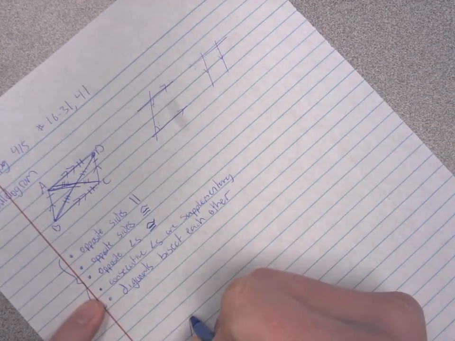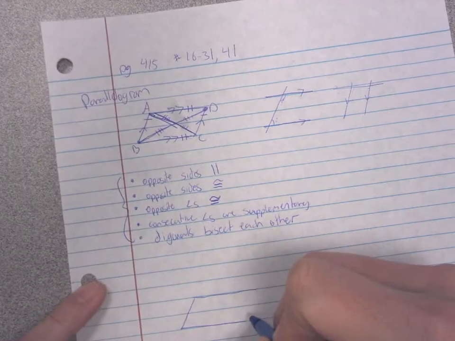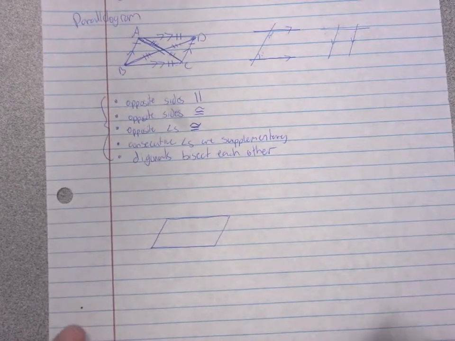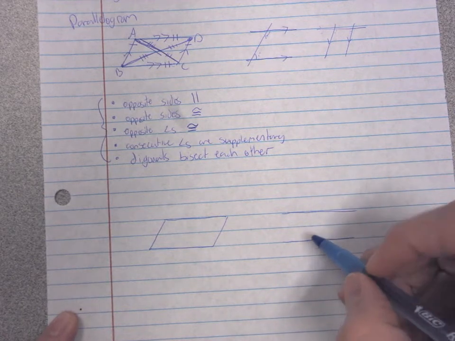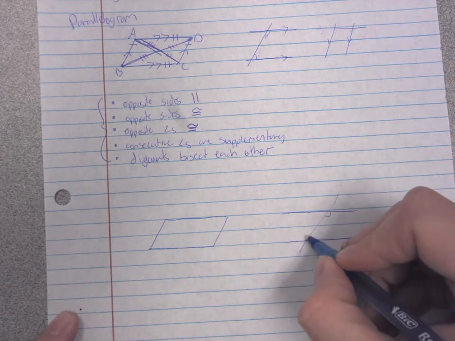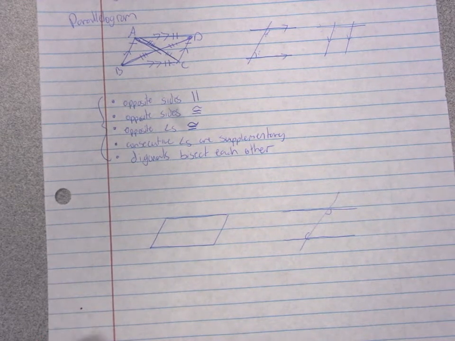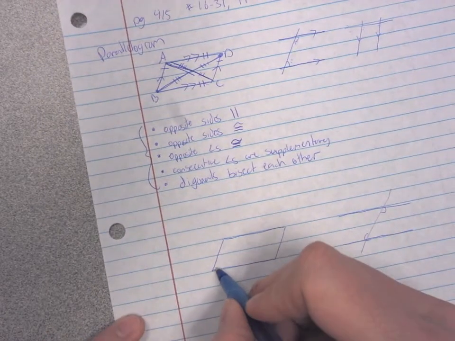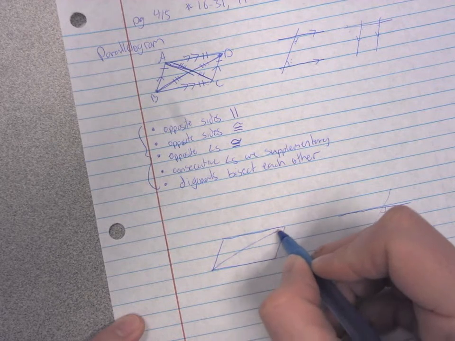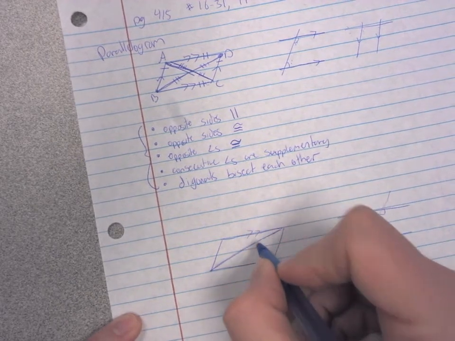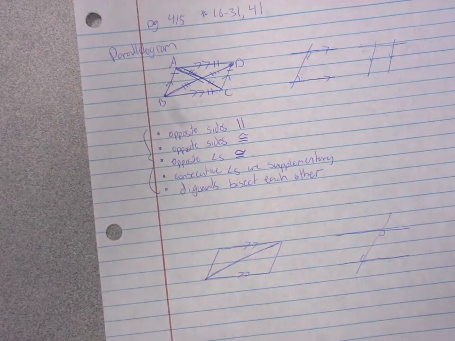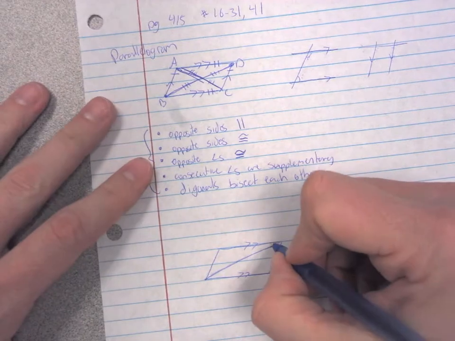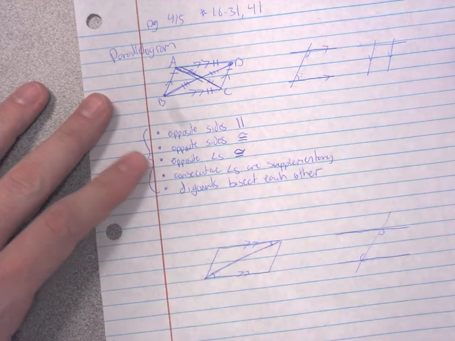Remember that we have a lot of information about parallel lines cut by a transversal. Okay, so if you have parallel lines and you cut it with a transversal, you get alternate interior angles congruent to each other. Okay, that's kind of a big key here. So if I take this guy and I cut here with a transversal, and I know these are parallel. Okay, these are my two parallel lines. This is my transversal. I'm going to get alternate interior angles congruent to each other. So that means this angle is congruent to this angle.